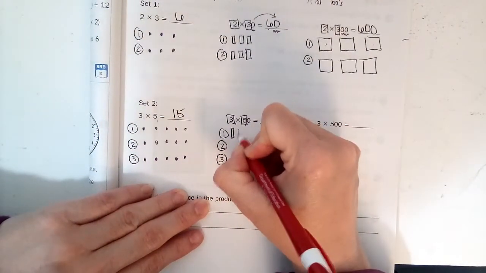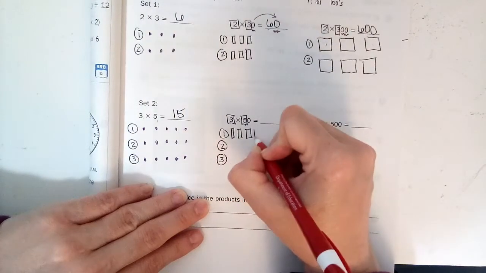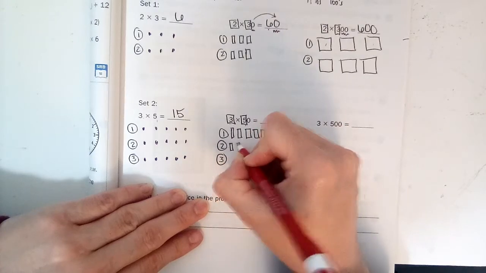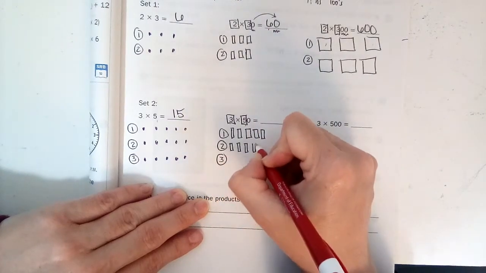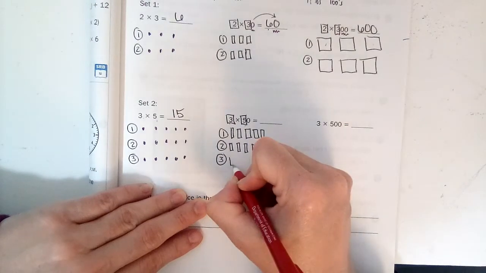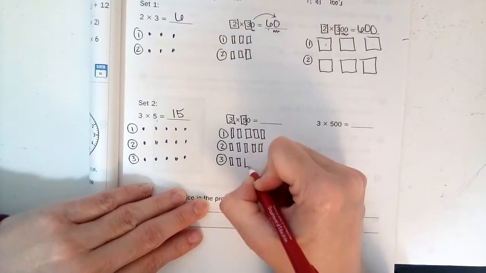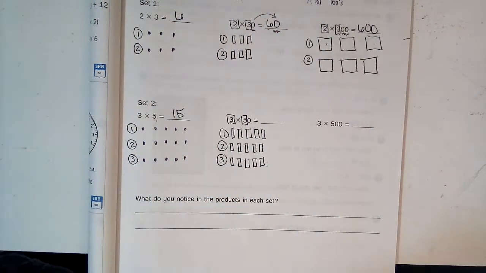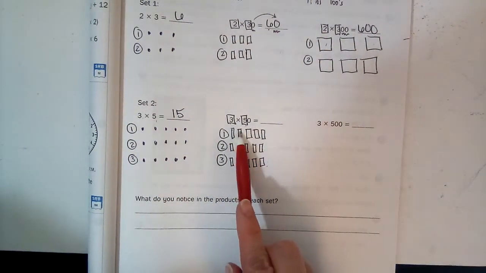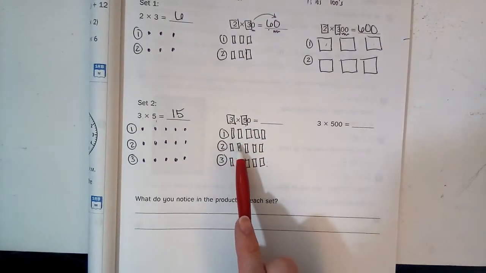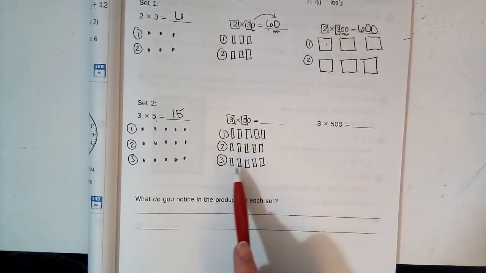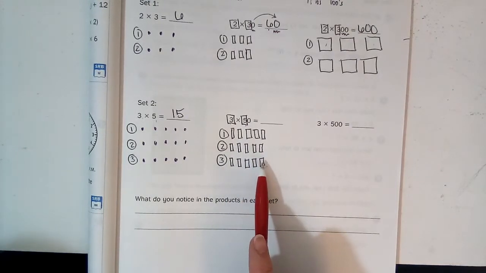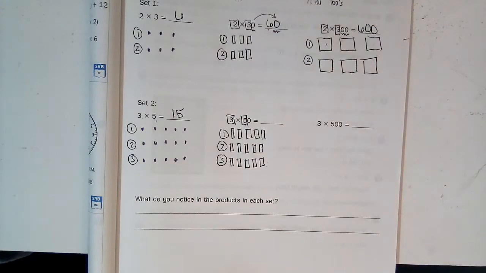1, 2, 3, 4, 5. 1, 2, 3, 4, 5. 1, 2, 3, 4, 5. So I could skip count by tens for that one. 10, 20, 30, 40, 50, 60, 70, 80, 90, 100, 110, 120, 130, 140, 150. How much do I get?